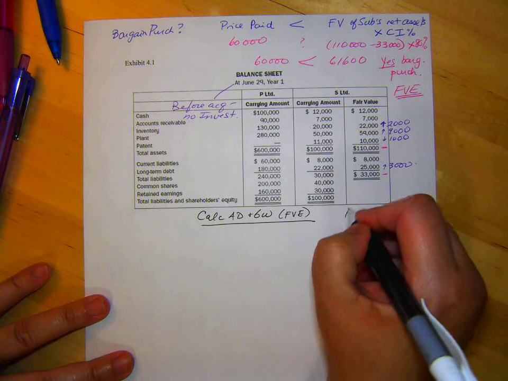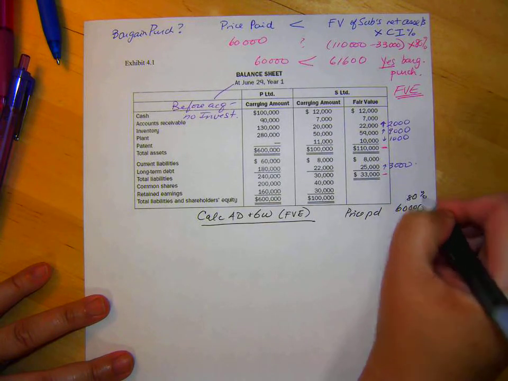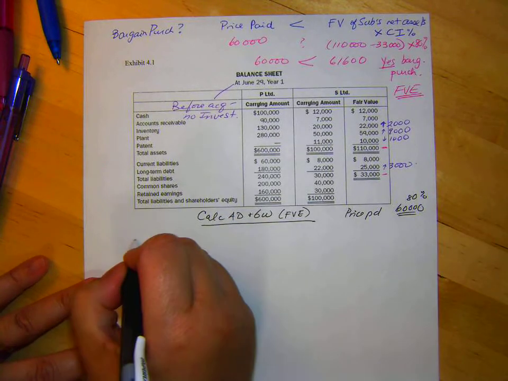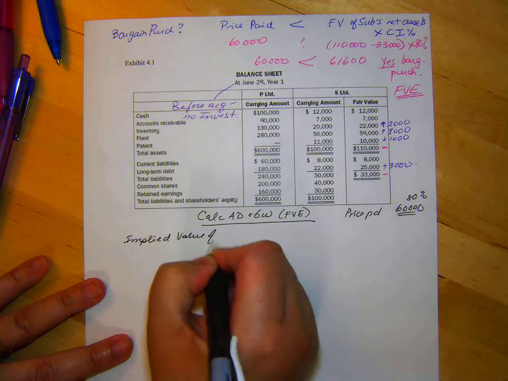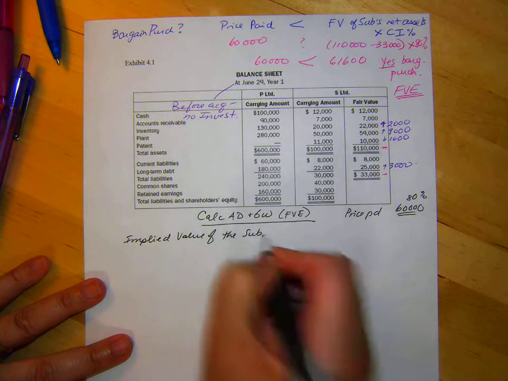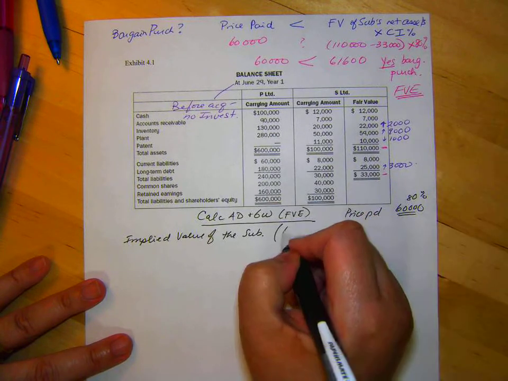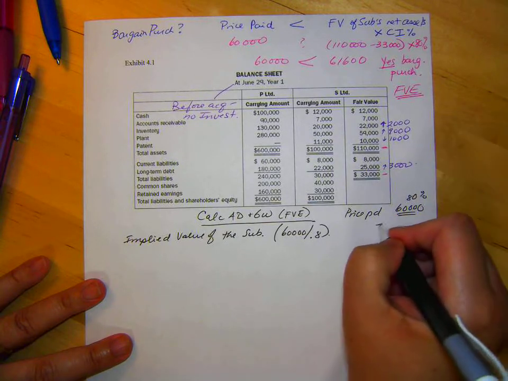So the price paid, 60,000 for 80%. So we start off with the value of the sub. How did we do that? Did we times that by 0.8 or what? 60,000 divided by 0.8, which gives us 75,000.